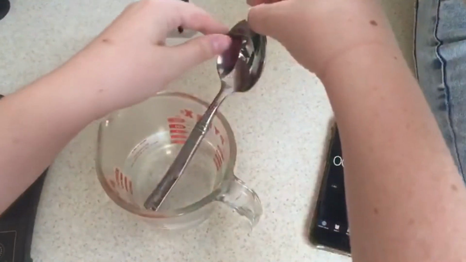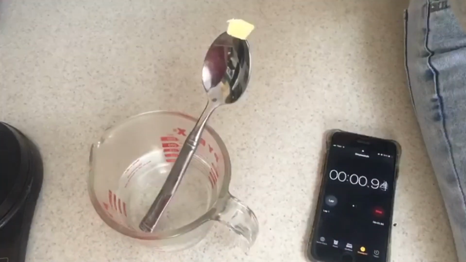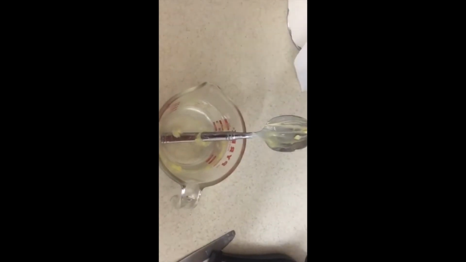The heat in the water started to travel through the metal spoon, and slowly the heat traveled all the way to the top of the spoon. Time was then recorded in data to see how much time it took for the butter to completely melt.